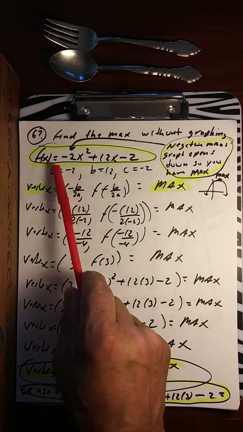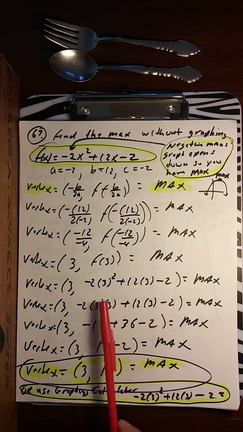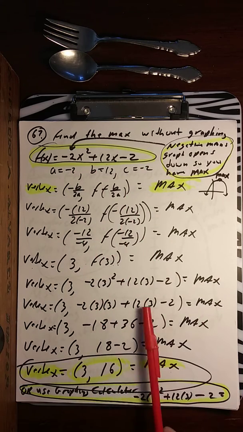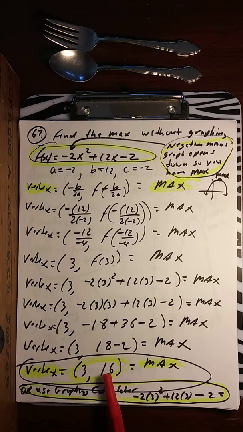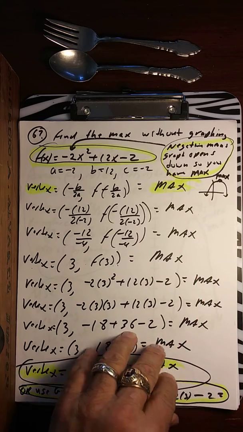F of 3 is, put it in there. 3 squared, 3 times 3 is 9. Times that, 18. That times that, 36. 36 and 18 is 18. 18 minus 2 is 16. So at 3, 16 is the max of this.